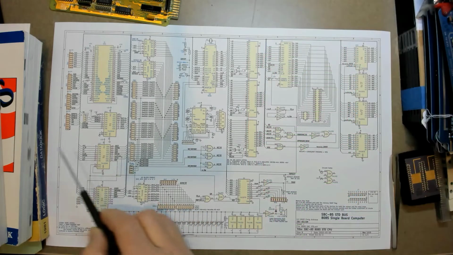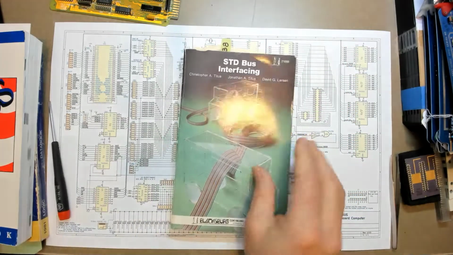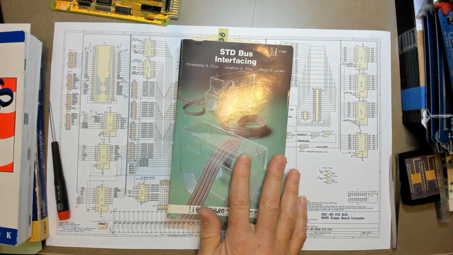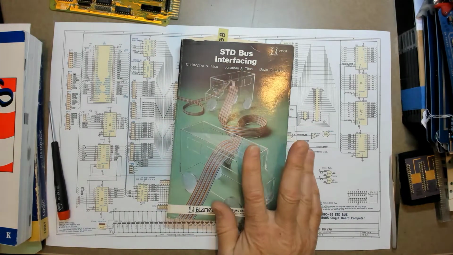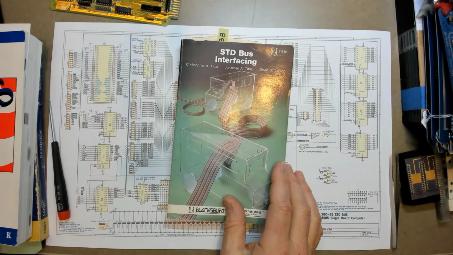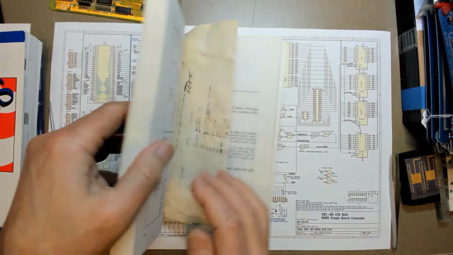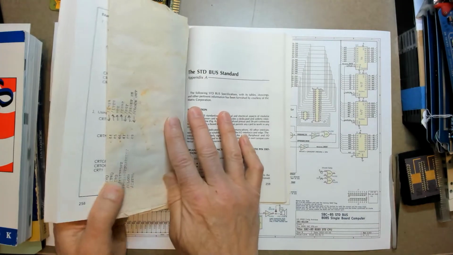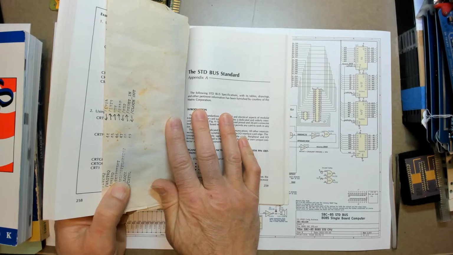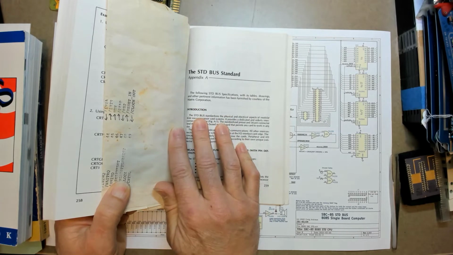If you're interested in the STD bus, you may want to get a copy of this STD Bus Interfacing Bug Book. It's a classic, but the biggest downside is that it isn't all that useful for anything beyond the very basics. They spend a lot of time talking about the same boilerplate that's in some of the other bug books, but for STD, it's fairly limited. There is a nice appendix in this, which is the STD Bus Standard, but that's also printed pretty much verbatim in all of the manufacturers' data sheets.